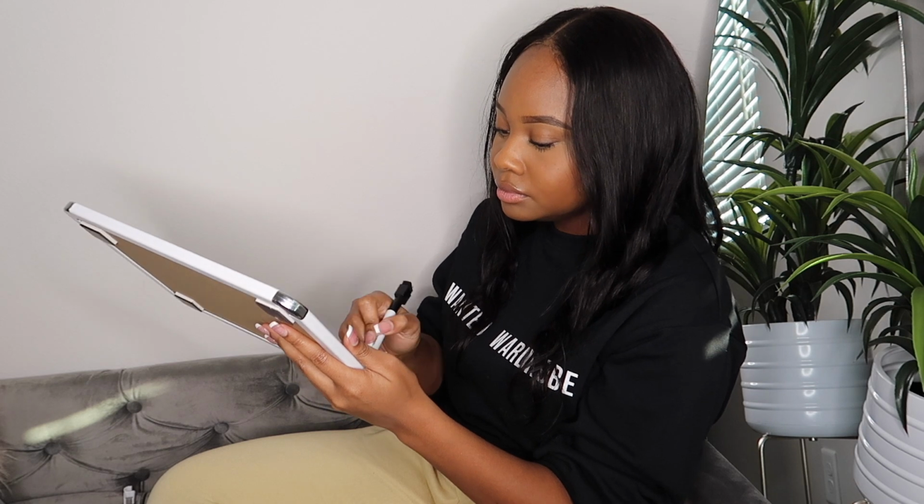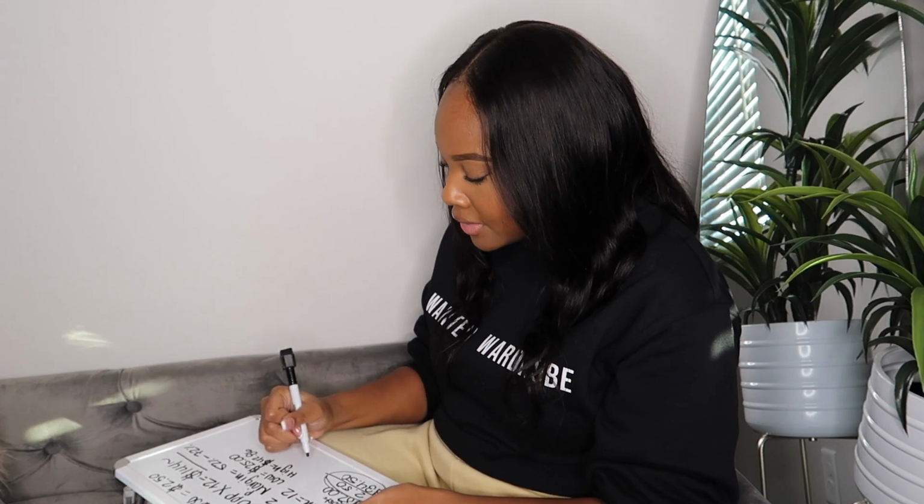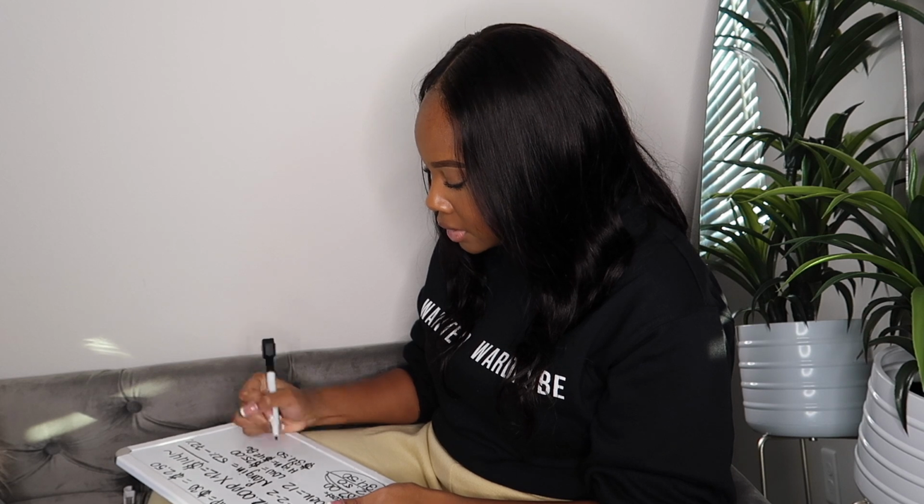Boom. Simple, easy. Wasn't that super easy, y'all? I said, I don't like math. I don't like making it super complicated, but to me, this is super, super simple. So now that I know my price, which is $34.50.